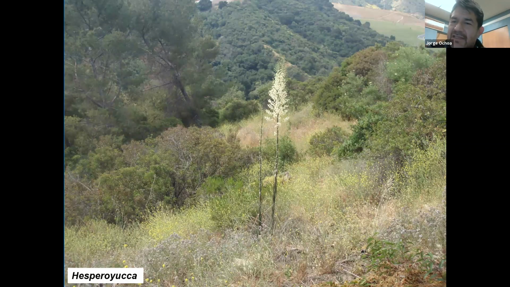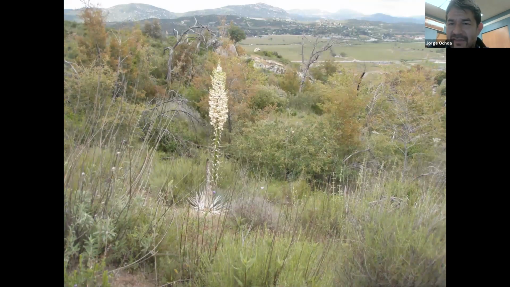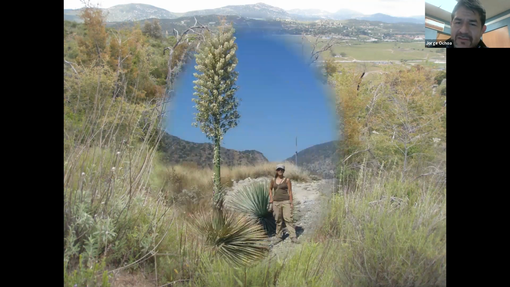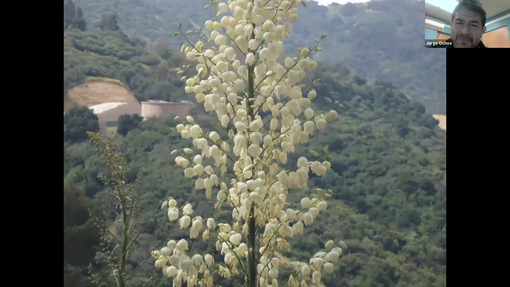And then we have the Hesperoyucca, which is a California native, very common to see along the hills, the foothills, and sometimes into the coastal areas. So it's dispersed. It is becoming very popular in ornamental use. So here it is when it's beginning to flower. So it's also monocarpic. So once it flowers, it will also die. So here it is in Griffith Park.